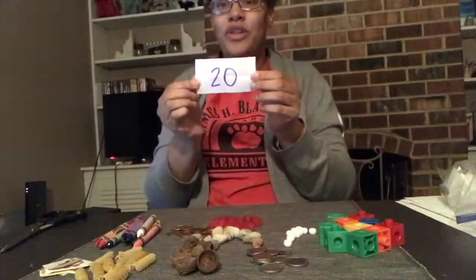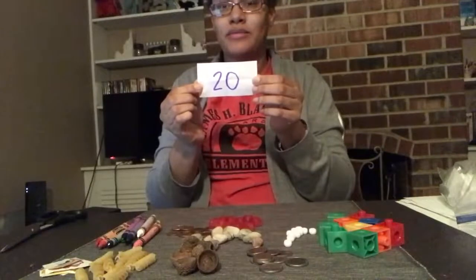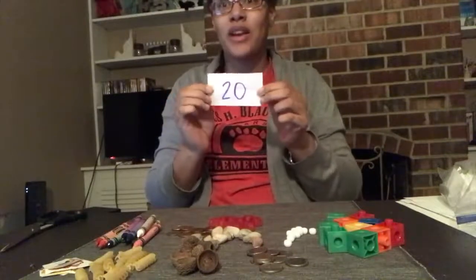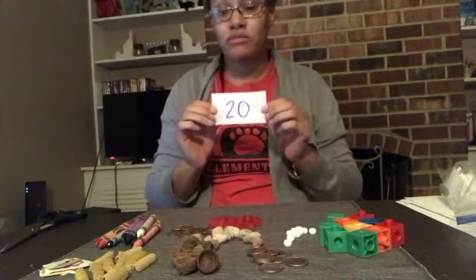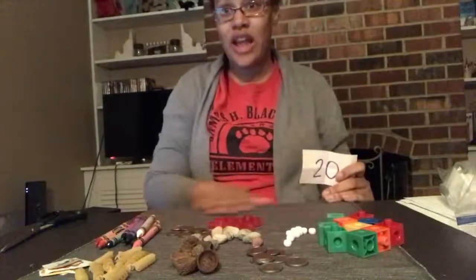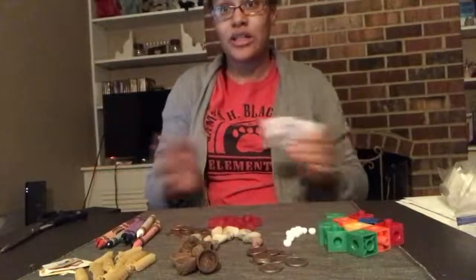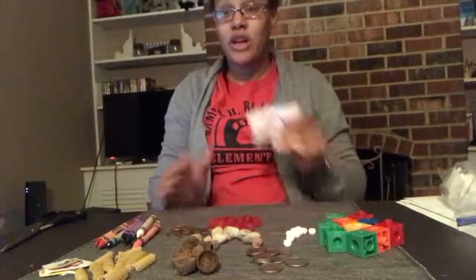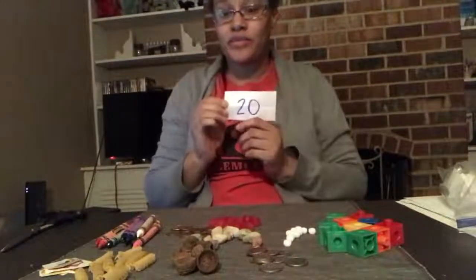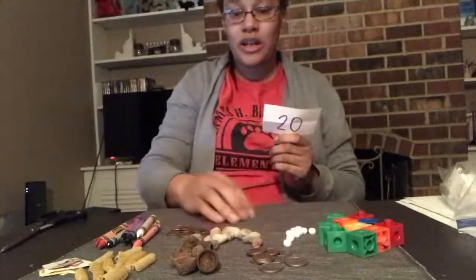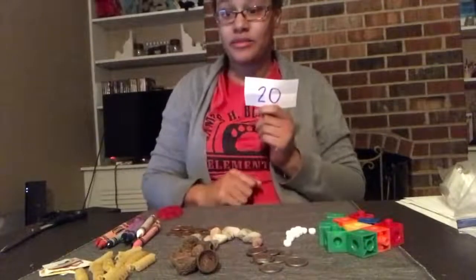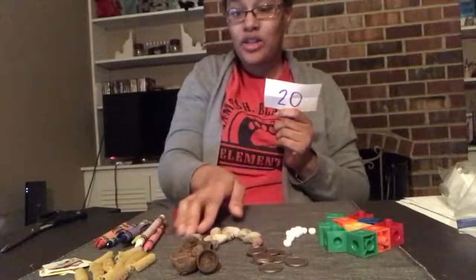I have the number 20. So we're counting by tens, starting from 0. So that means you have a clean area to work with. This is empty. 0 to 20. So I'm going to need 10 and 20.